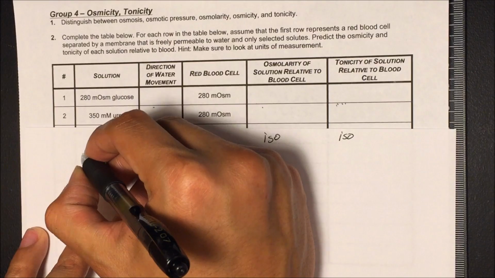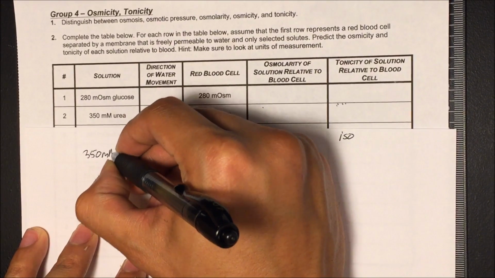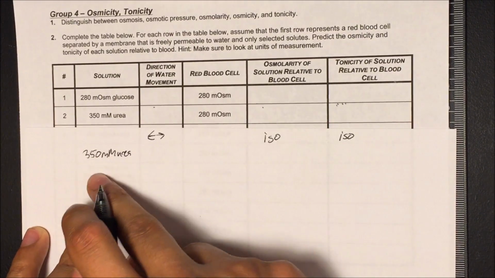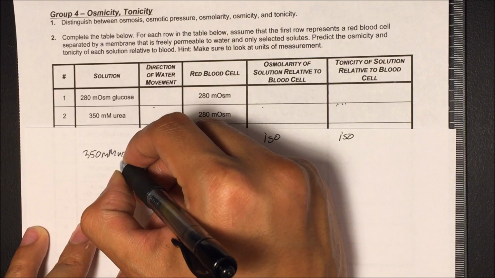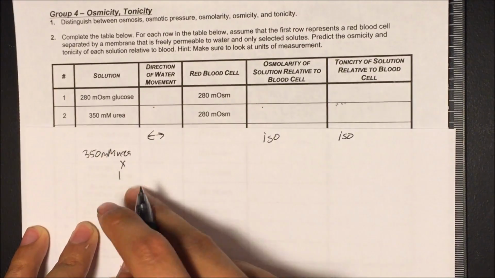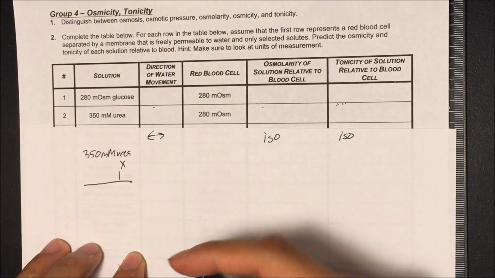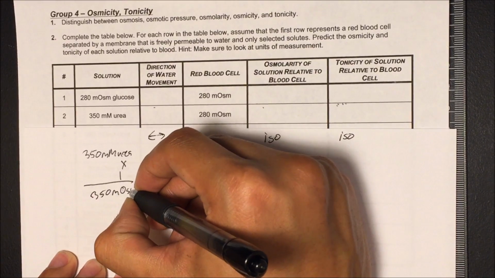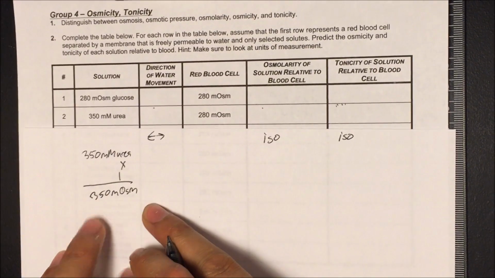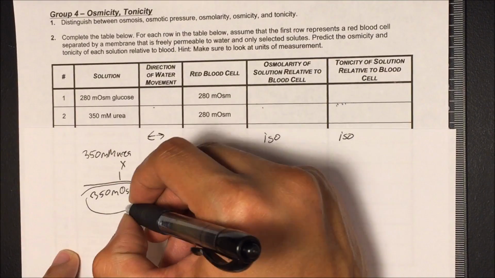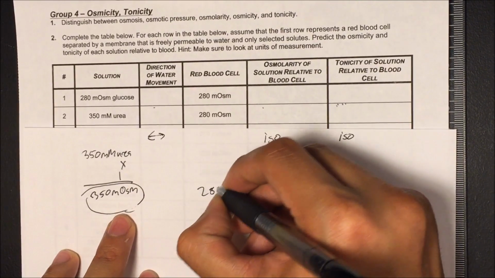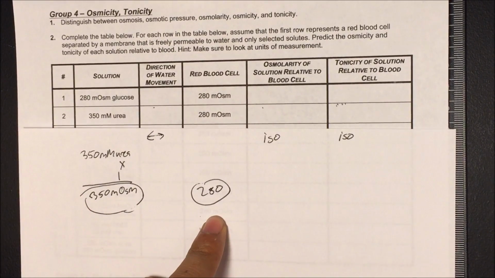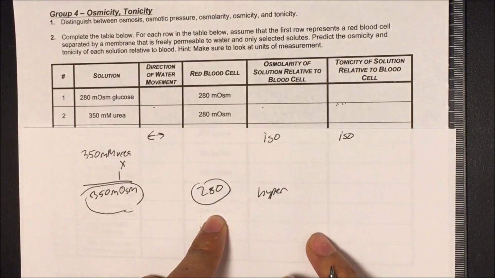So in our next example, we have 350 millimoles of urea. Now, since this is not in the correct units, we take 350 millimoles and we multiply that by one dissociable particle, since urea has only one. So 350 times 1, that will be 350. But this time it will be in the correct units of 350 milliosmoles. So now we compare that with 280. Now since we have more outside of the cell than inside of the cell, this will be hyperosmotic.